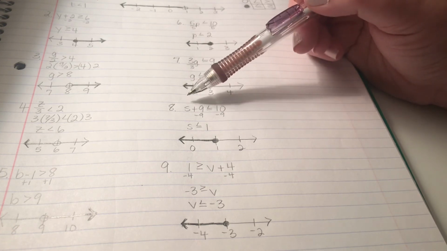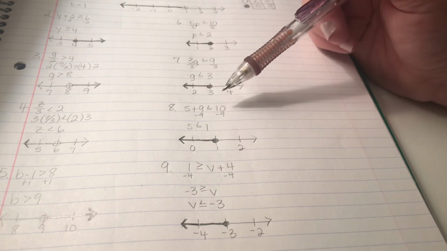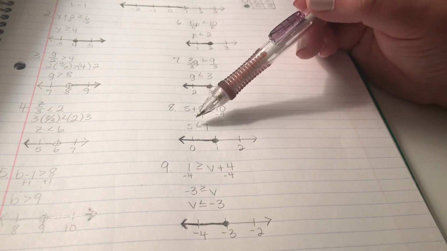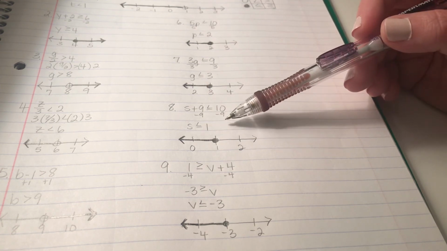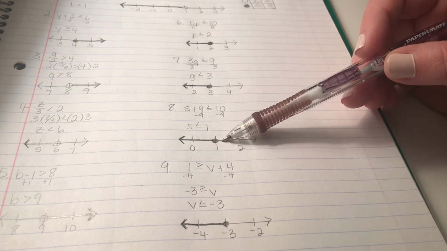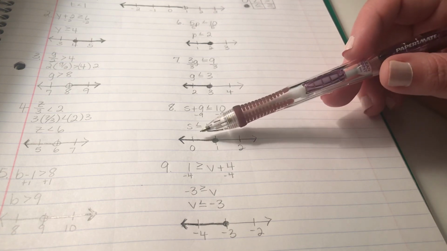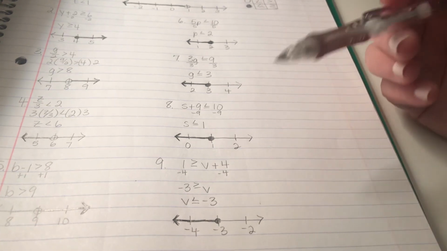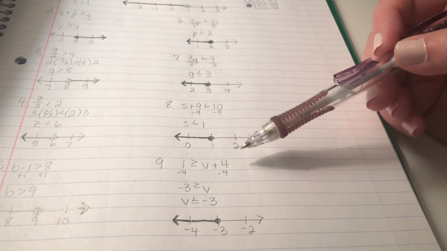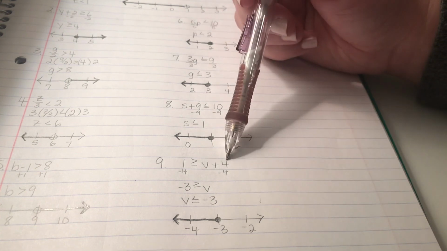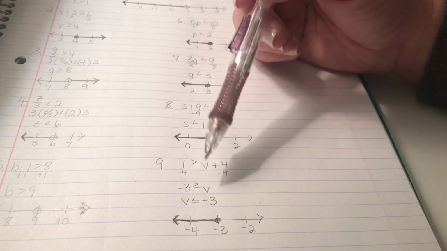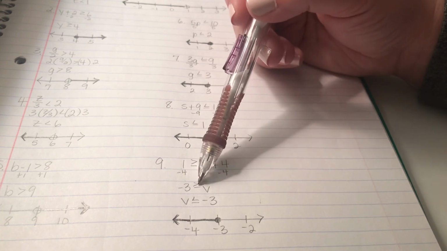Number 8. S plus 9 is less than or equal to 10. We're going to subtract 9 from both sides, leaving us with s is less than or equal to 1. It gets a closed dot at 1 and then shaded to the left. And our last sample problem, 1 is greater than or equal to v plus 4. So we're going to subtract 4 from both sides, leaving us with negative 3. Negative 3 is greater than or equal to v.